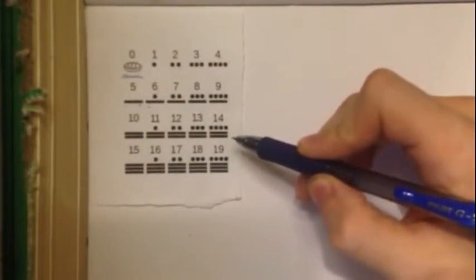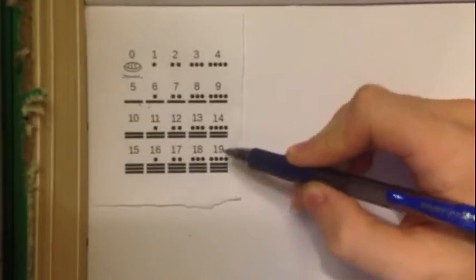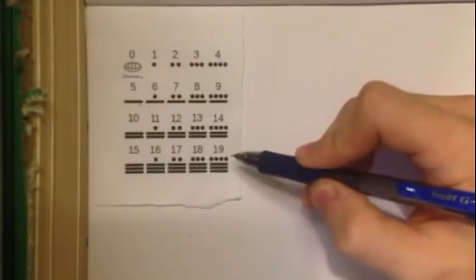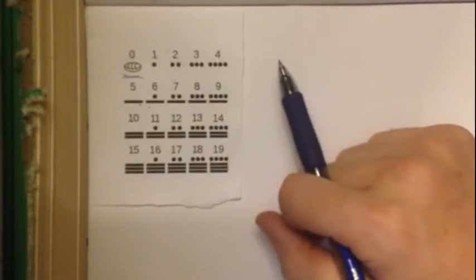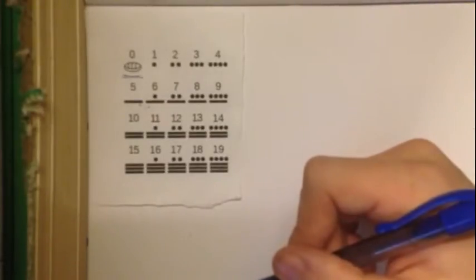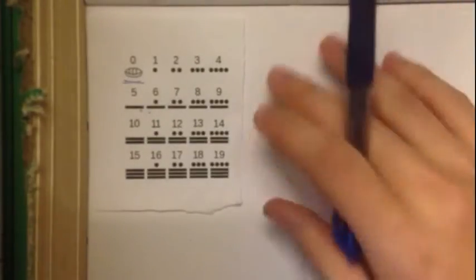So, like I said before, they operate on the base 20 system. It's thought that they use a base 20 system because that's the total number of fingers and toes that we have, just like it's thought that we use a base 10 system because that's the total number of fingers that we have. So just a different way of looking at it. Well, first let me talk about that 0 and why that's so important.